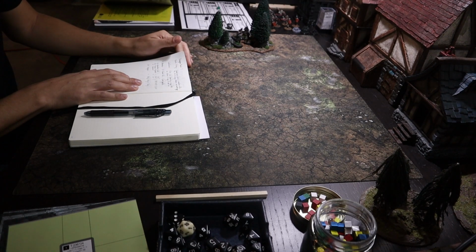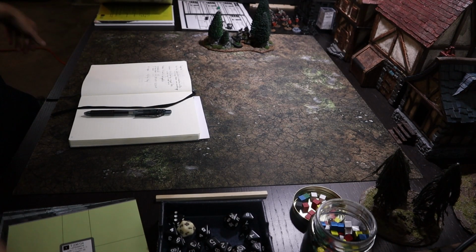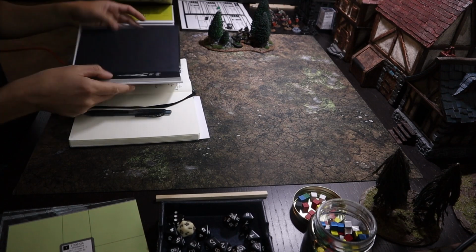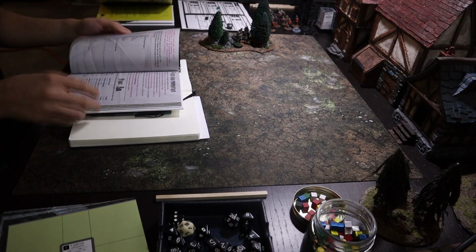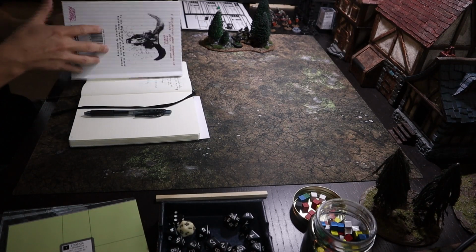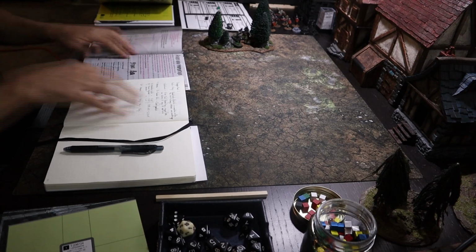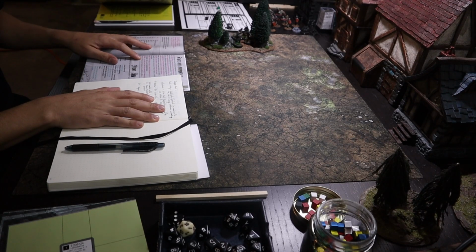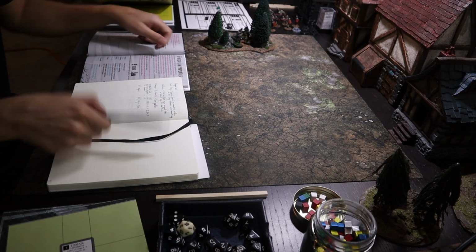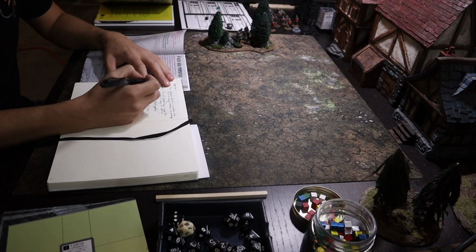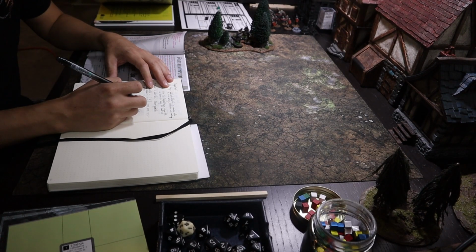The only thing I'm gonna do is buy an antidote because one of my guys is poisoned. I don't know if conditions go back to normal once you finish a campaign or a scenario, so I'm just gonna buy one antidote and have it ready.